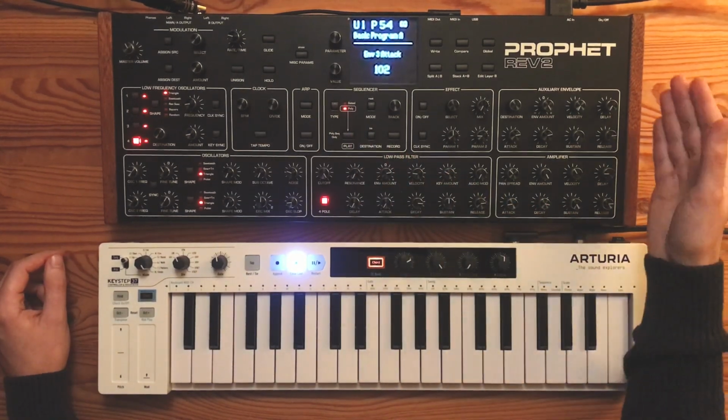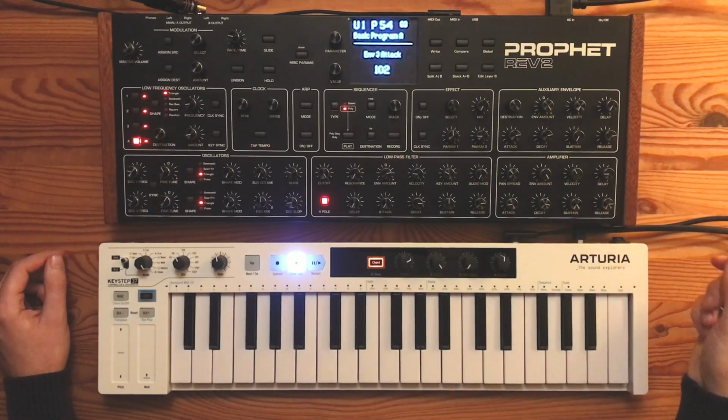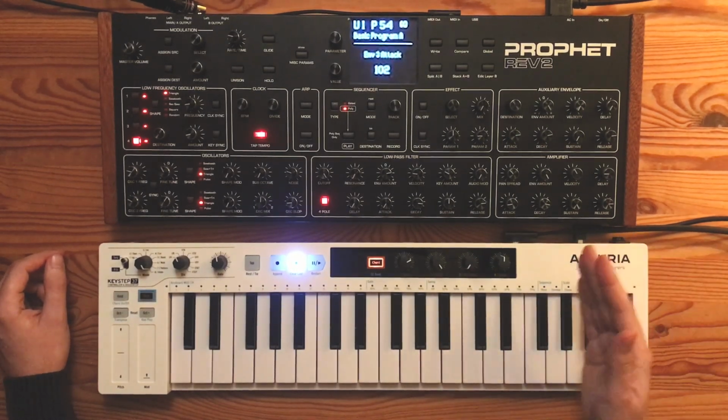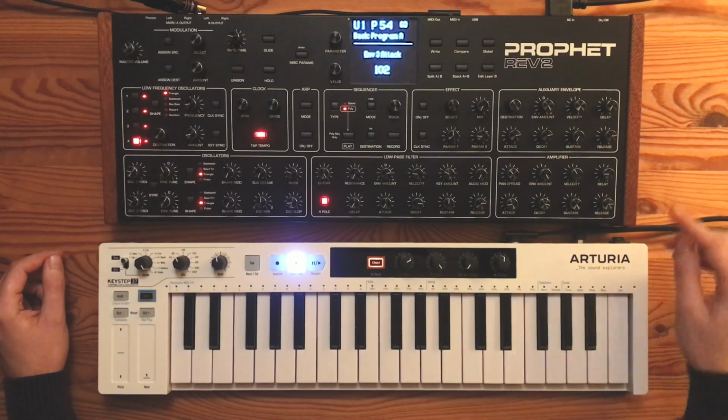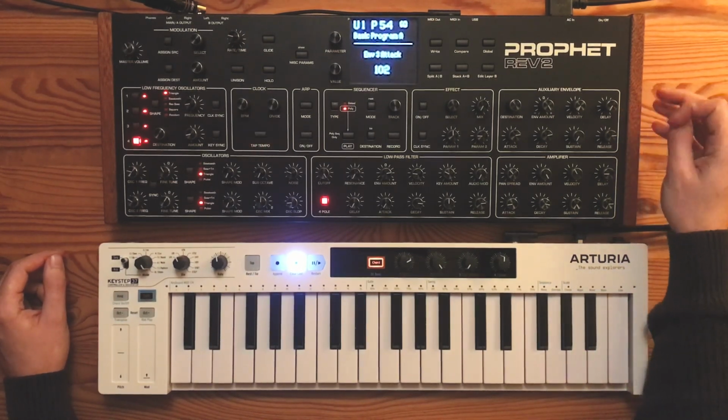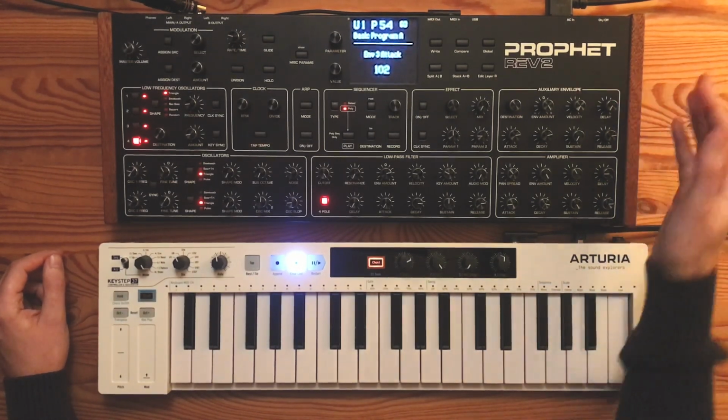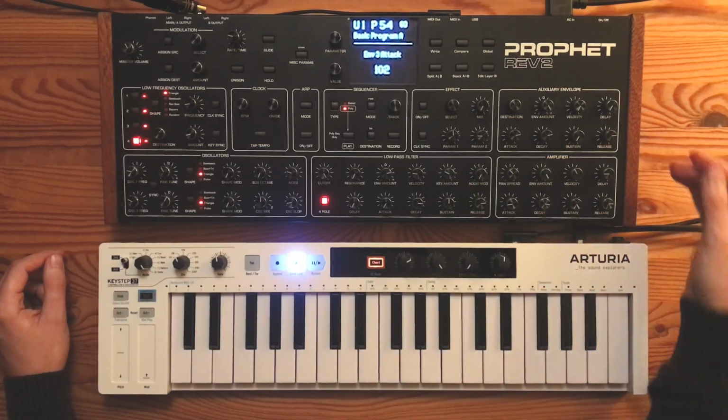I like that the sound returns to its original tone at the end of the envelope, but I wish it would start introducing these harmonics a little bit later. So I'll use the envelope delay, increase that to delay the envelope, right?